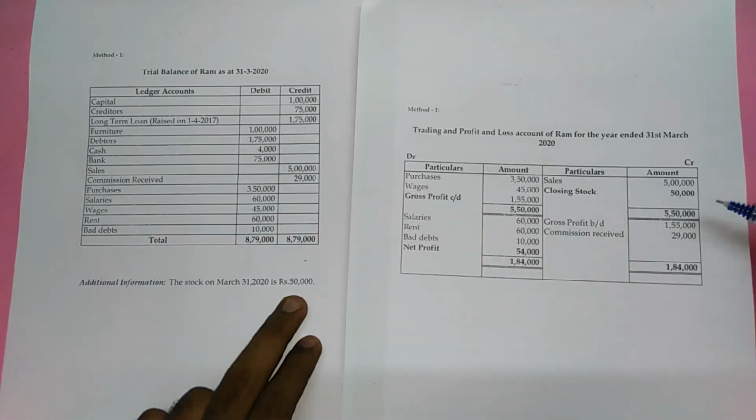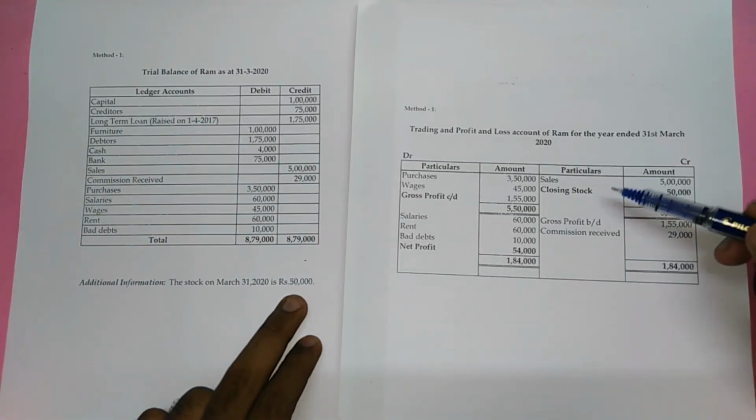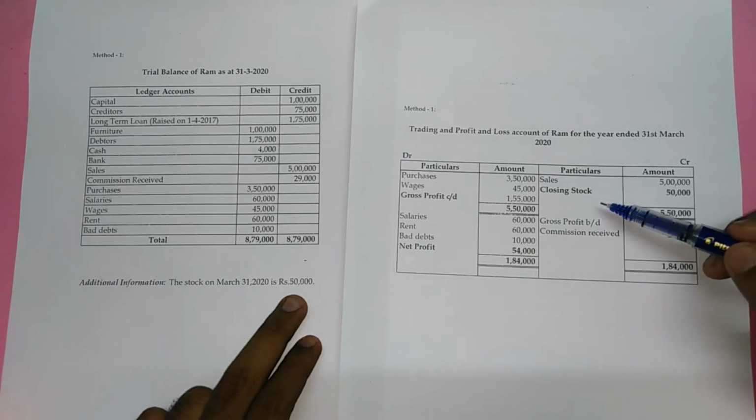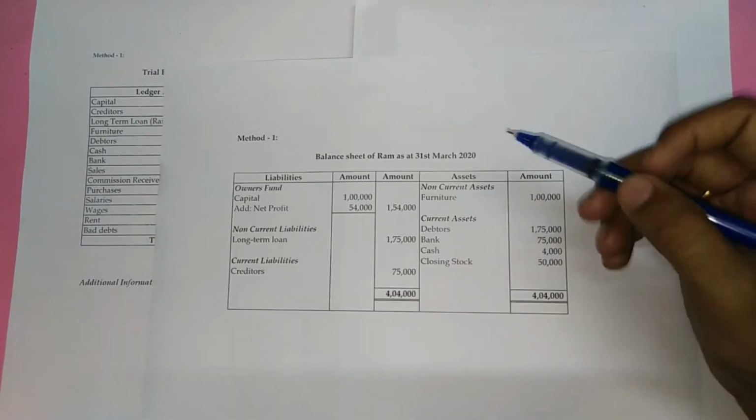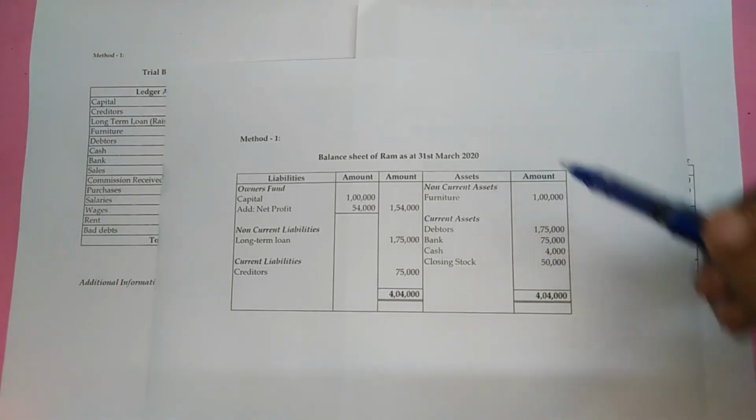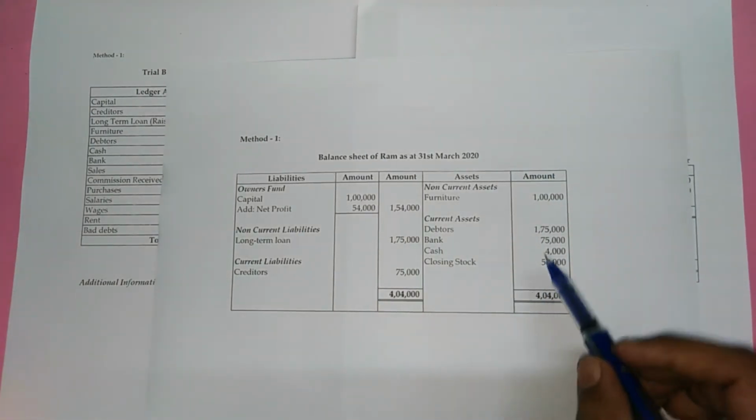So as a result, you can see we are crediting our trading account. This is our trading account. We are crediting it with the closing stock rupees 50,000, and this is the balance sheet. Here we are showing the closing stock rupees 50,000 in the asset side.